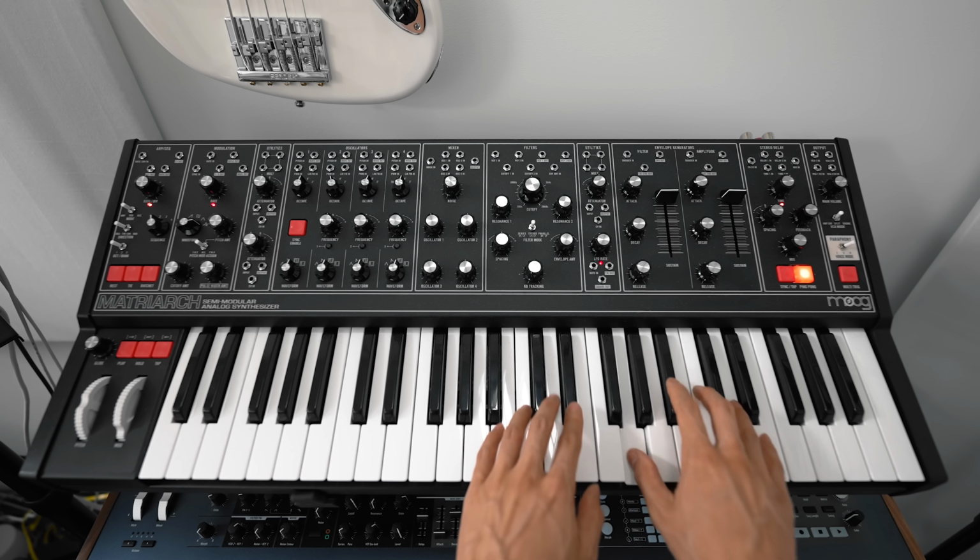And you know, if I just changed what I was playing occasionally, that would add even more complexity very easily. And then of course, I'm on the Matriarch here. I gotta throw it through its beautiful delay.